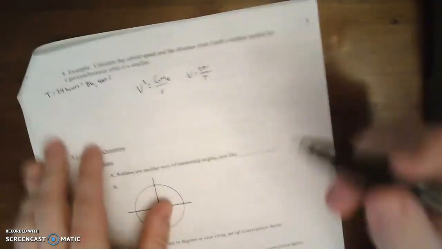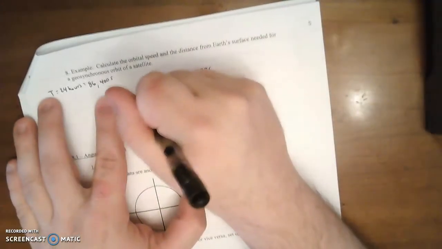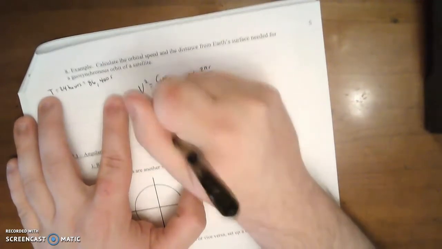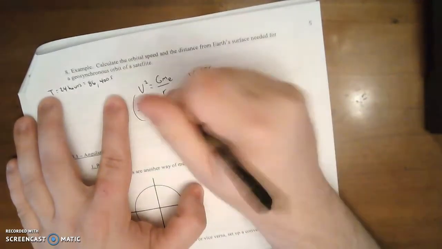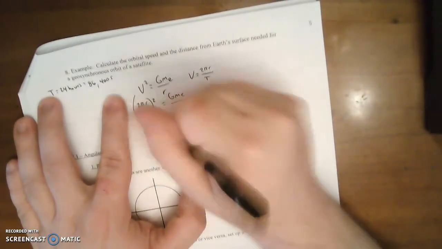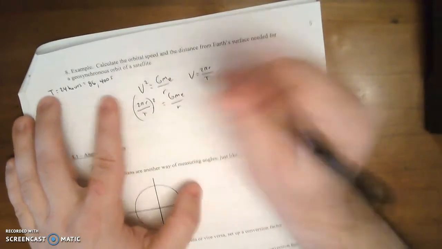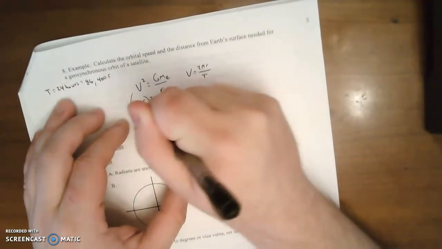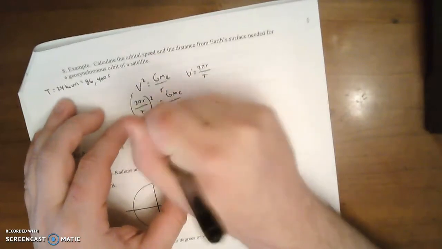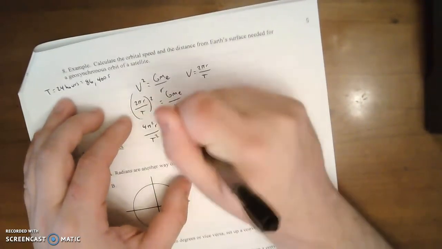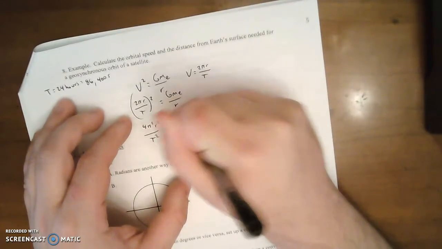So we'll put 2 pi r over period over here, and that is squared, so remember that, equals big G M E over r. If I carry out that square, the distribution, we get 4 pi squared times r squared, all over period squared, equals G M E over r.